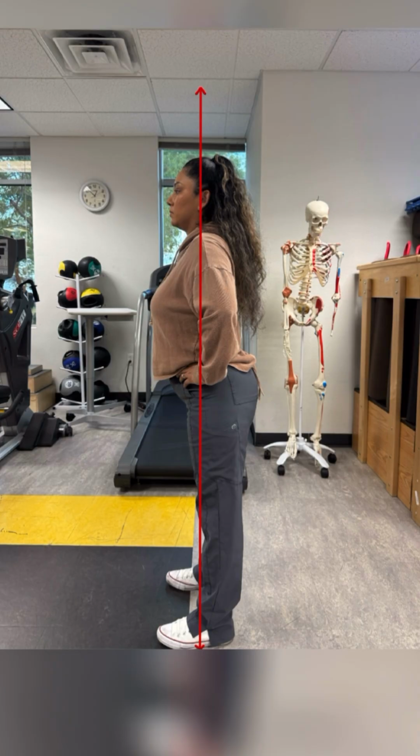When the pelvis tips forward, the hip joints move into slight flexion, and the trunk leans slightly backward to compensate. That's why in this picture you can also notice that her ribcage is positioned slightly behind her pelvis instead of stacked directly on top of it.